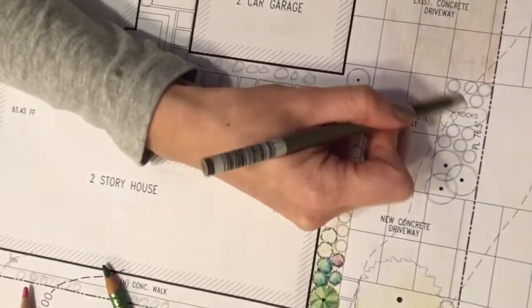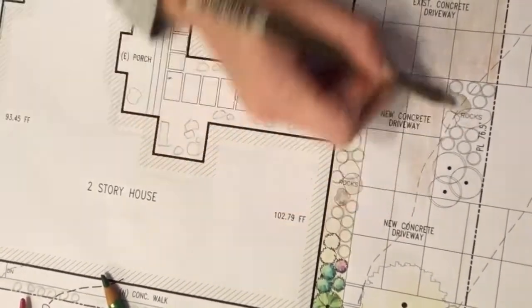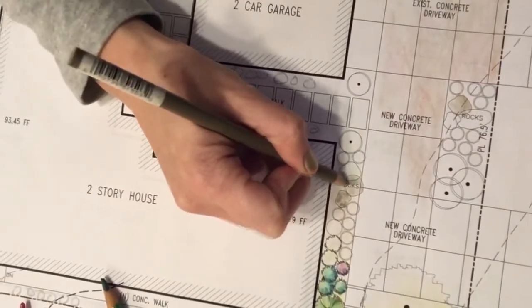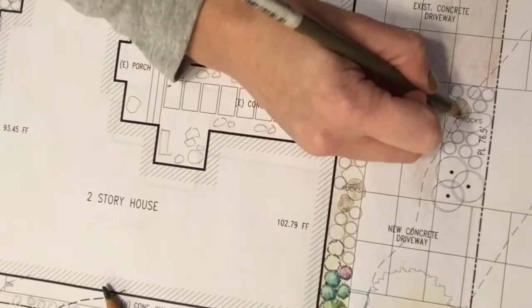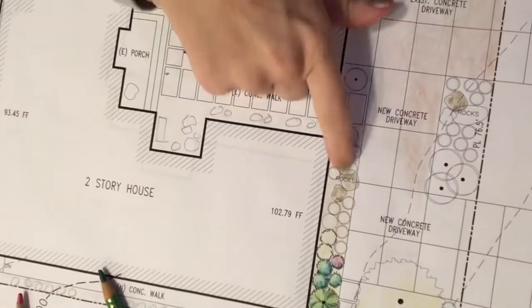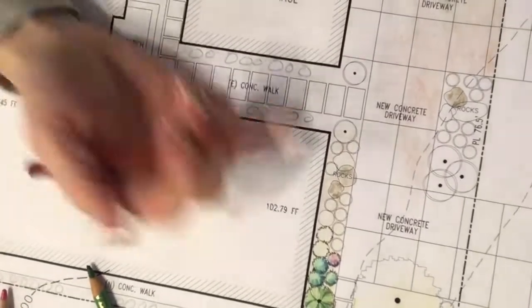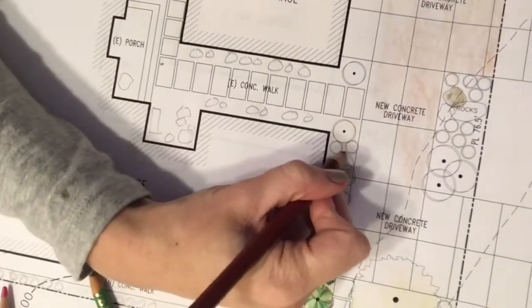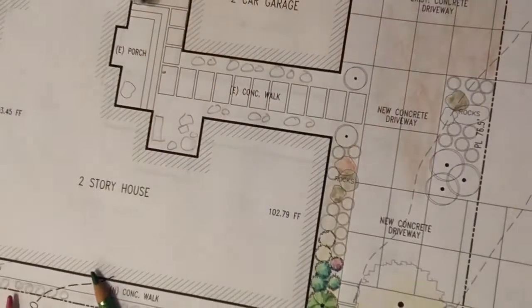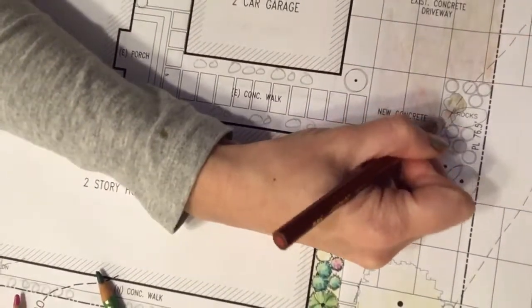So I'm gonna move over here and do this guy that color, but I am gonna put a little bit of texture on this guy. And then that. And then for the other rocks, I think I'm gonna have them be more the sepia color. So I'm gonna go through and do that. And that.